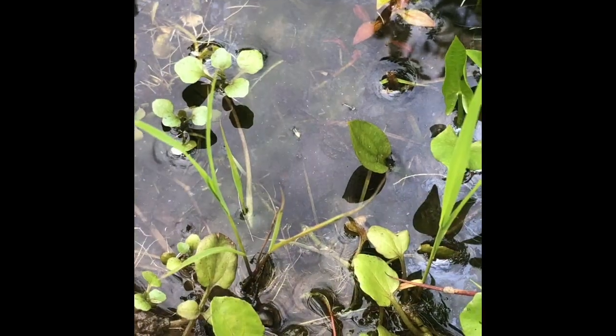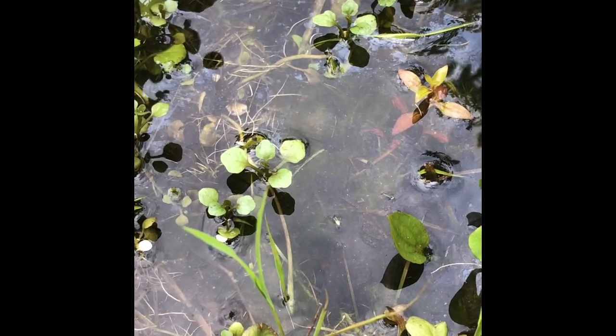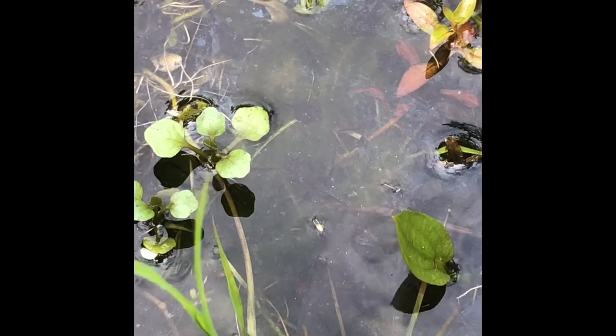Can you see them swimming around? Some of them are very still, and others are moving very quickly. But if you look closely, you can see the tadpoles.